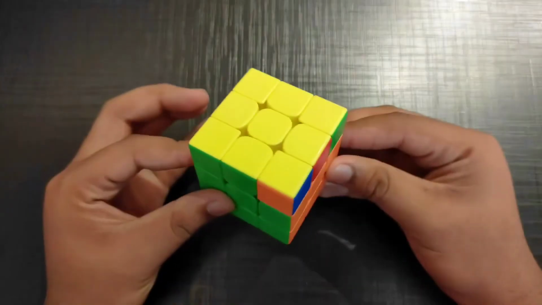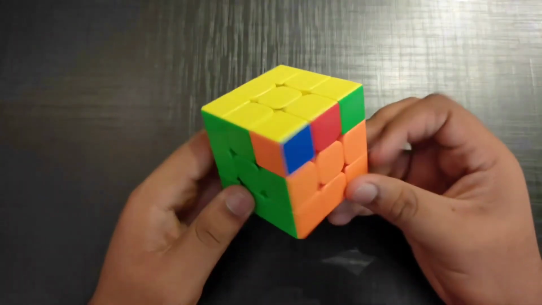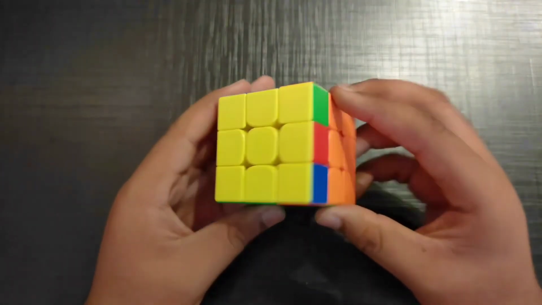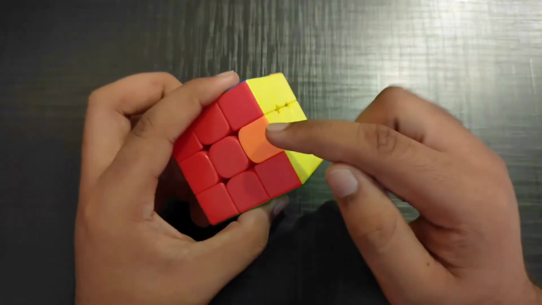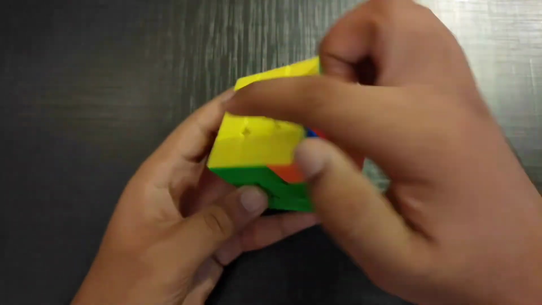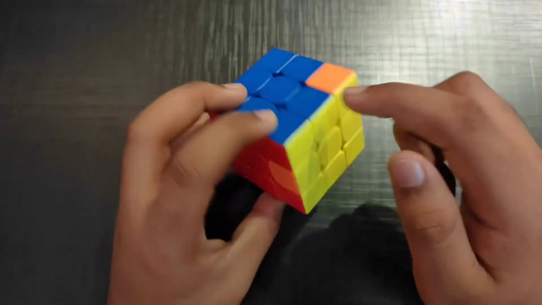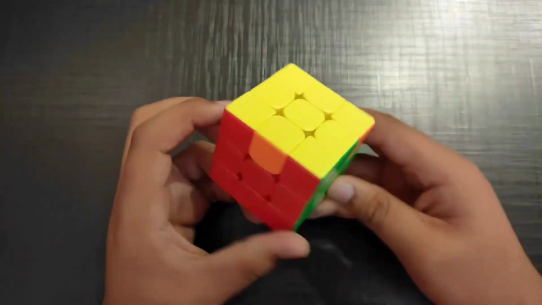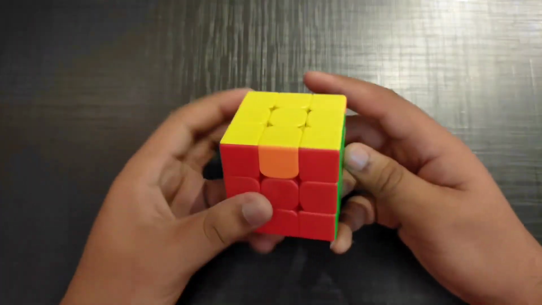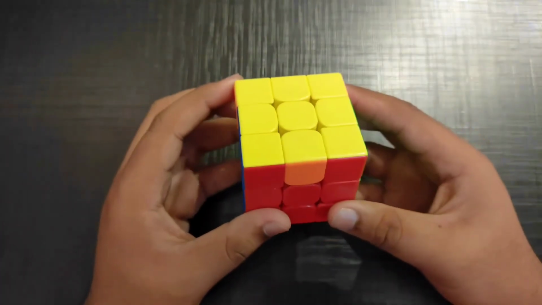Next, let's cover the second to last case in today's video called T Perm. Why is it named that? Since this one and these two swap, we'll draw a line like this. These two also swap, forming a T shape, and the rest are solved. It's very easy to recognize this. Just by looking at it, there's no other case like this. You can recognize it easily.